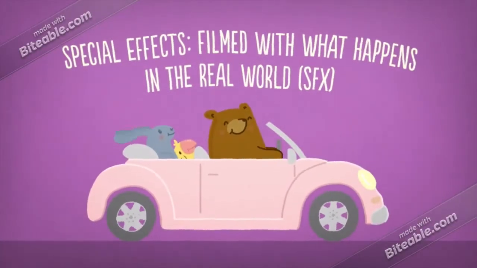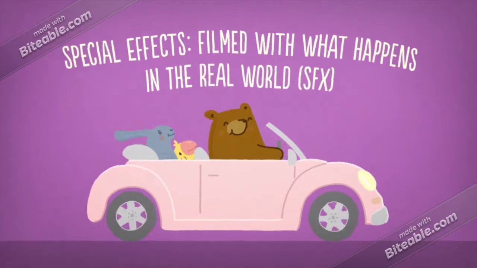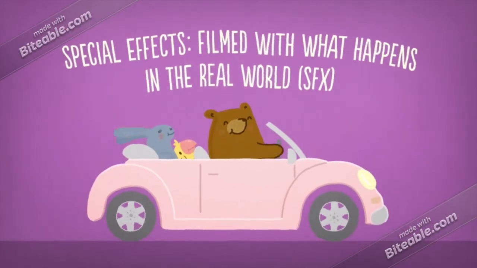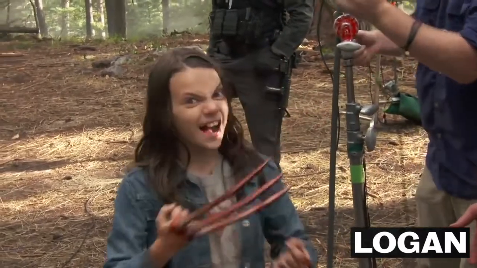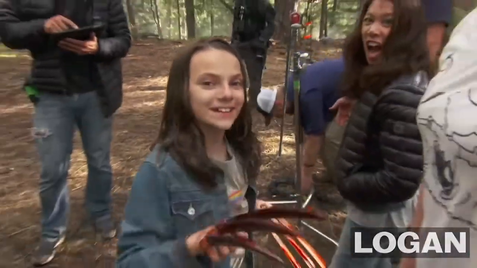Special effects, also known as SFX, are what happens in the real world physically and not within a computer like visual effects are. Some examples of special effects could be gunshot wounds or stage knives.